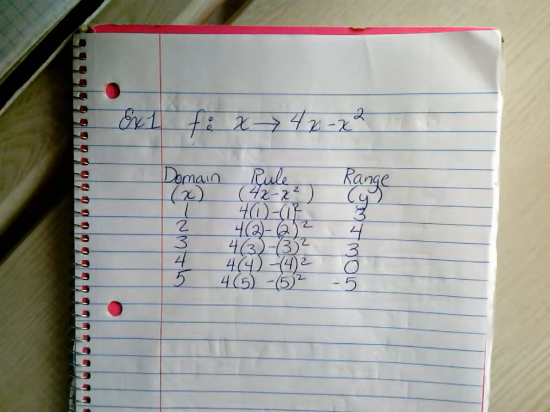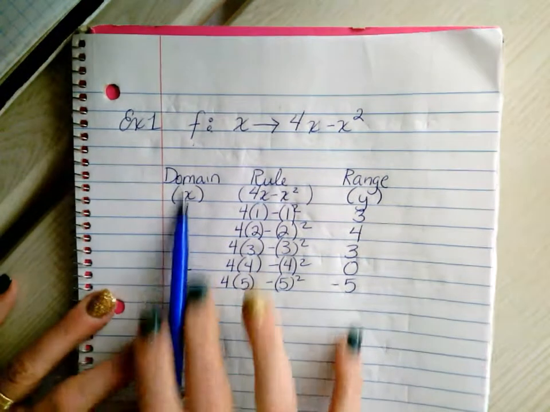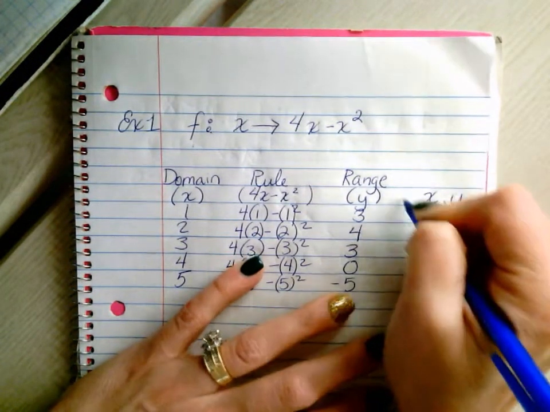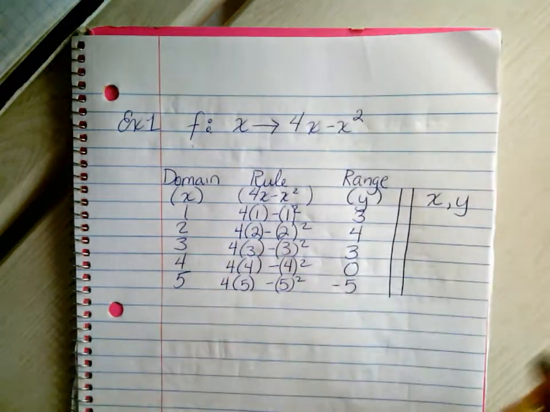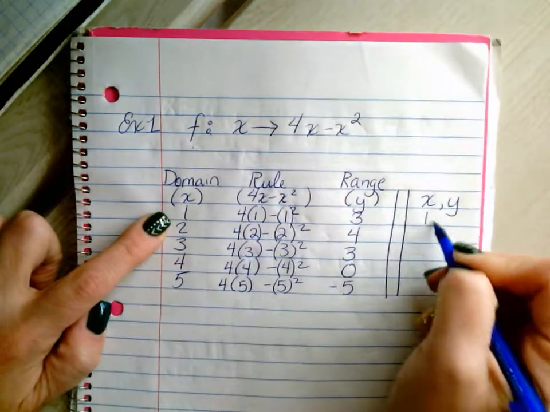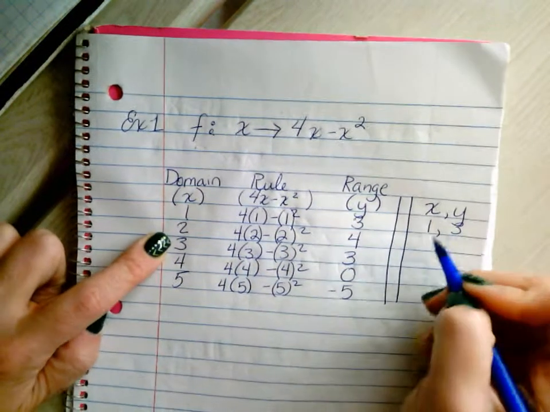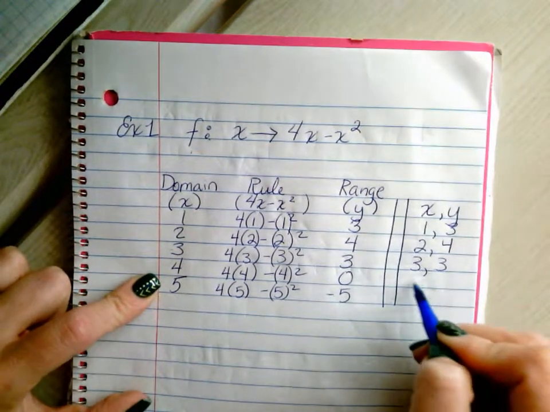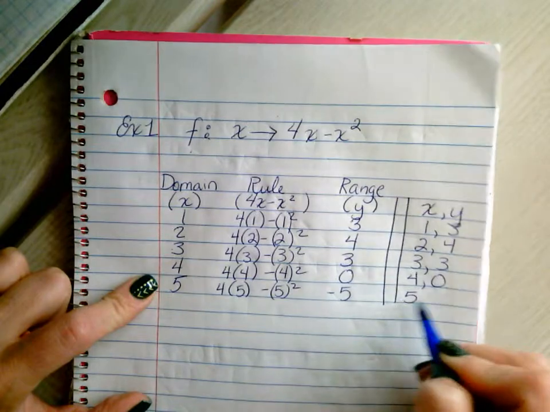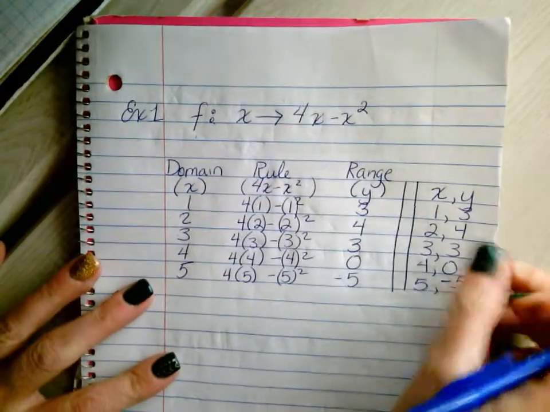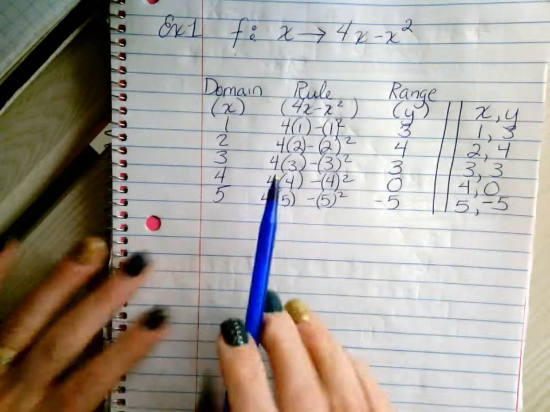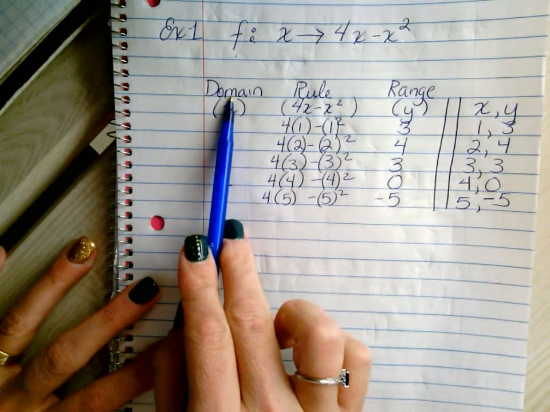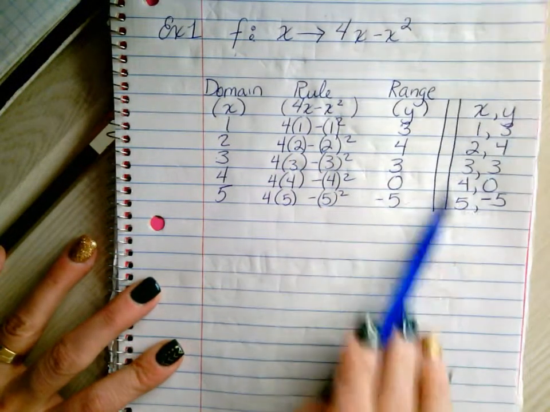Is that right? Okay, so the domain is this, the range is this, which means if you wanted to translate it into x, y coordinates, which is what you're going to need to graph it, the first pair would be 1, 3. The second pair would be 2, 4. The third is 3, 3. The fourth is 4, 0. And the fifth is 5, negative 5. Okay? So what they're saying here is for this scenario, when I plug in this domain, what do I get and what are the coordinates?